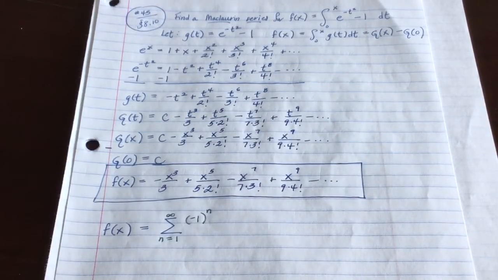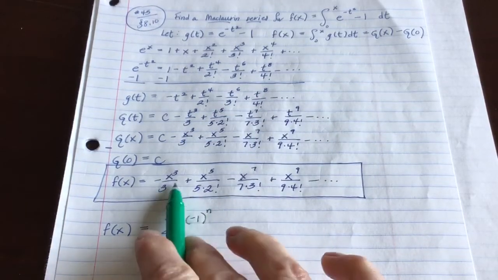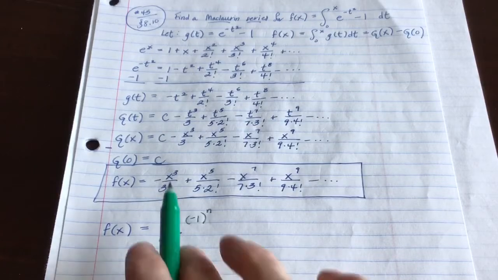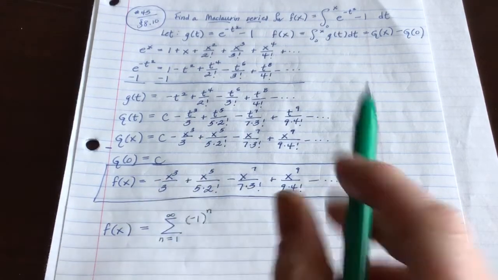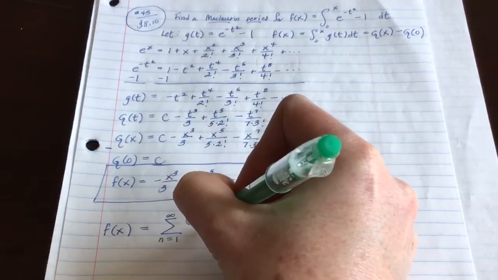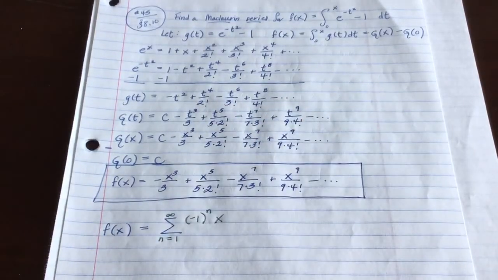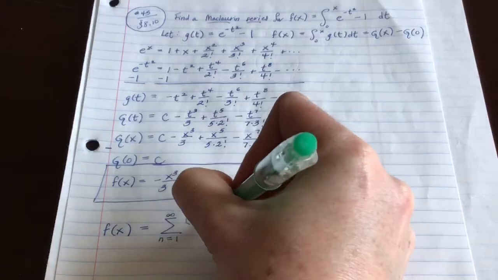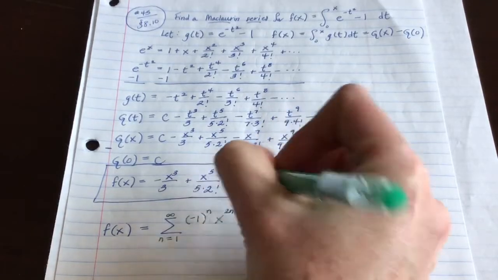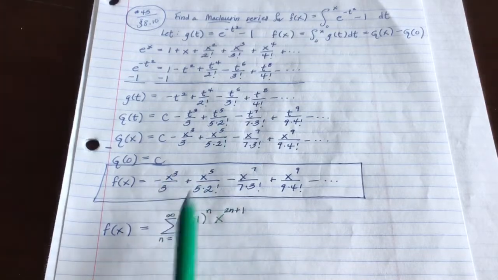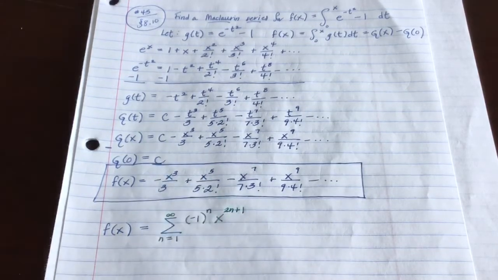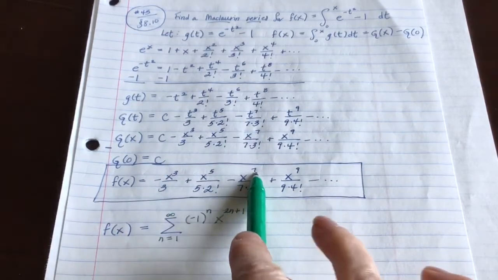Okay? Now let's figure out what you would have to do to a 1 to make it be a 3, and then you'd want a rule that would turn a 2 into a 5. I claim that the next part of the rule would be x to the 2n plus 1. Let's just see if that works. If n is 1, do you get 3? Yes. If n is 2, do you get 5? Yes.